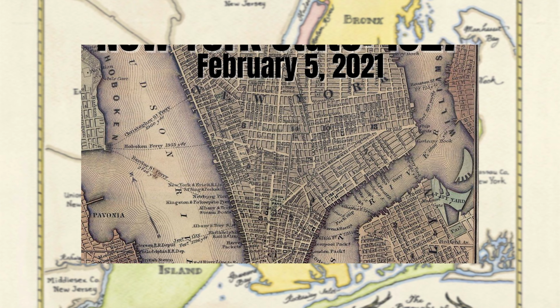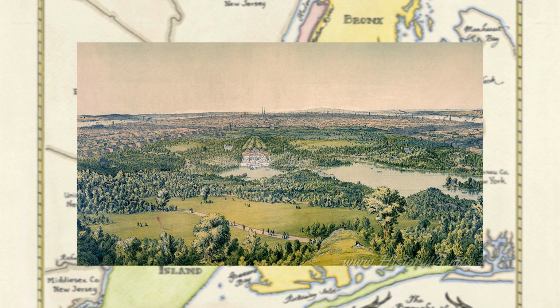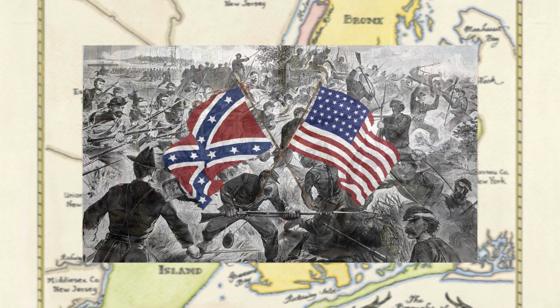By 1840, its free black population numbered over 16,000. Meanwhile, urban development included landmark projects like Central Park, begun in the 1850s and opened in 1859 as the first landscaped public park in America. The Civil War brought turmoil.